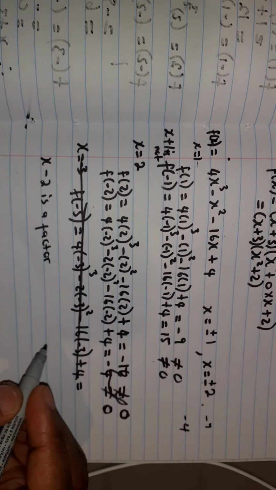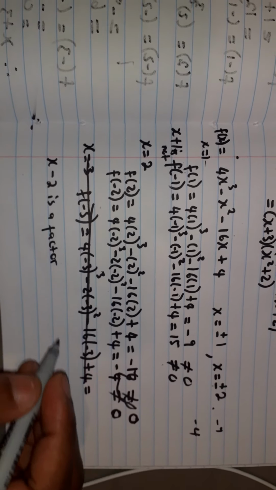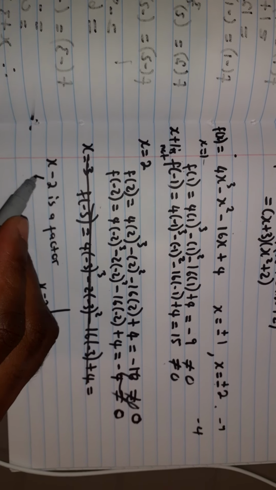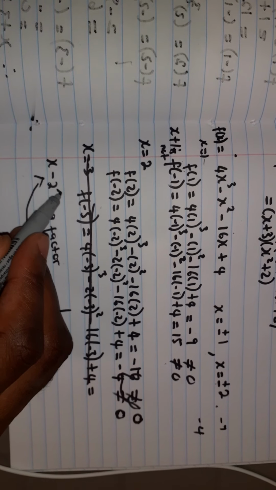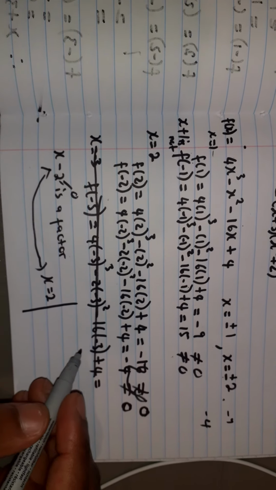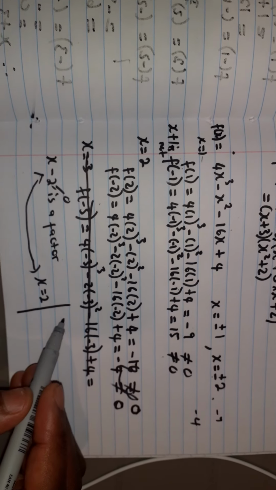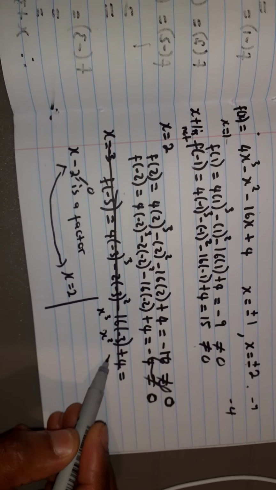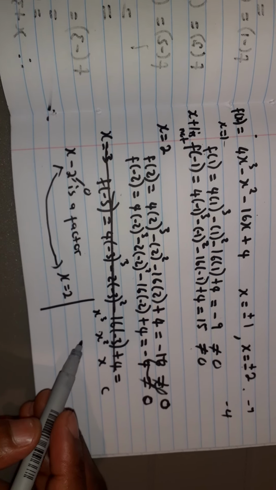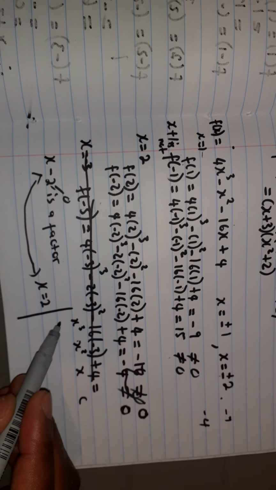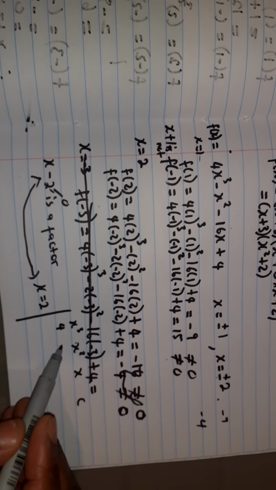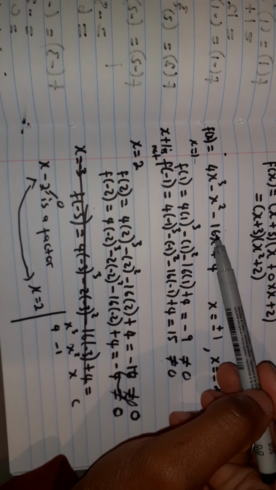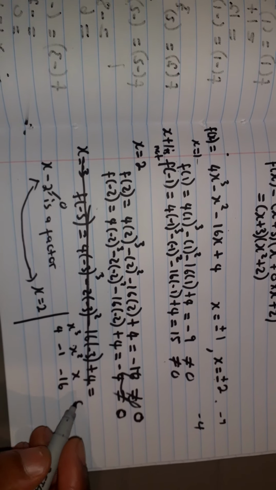So I must draw a table here. Let's take x equals 2, equate that to 0. Then we write x to the power 3, x to the power 2, x and the constant. The coefficients are 4, minus 1, minus 16, then 4.